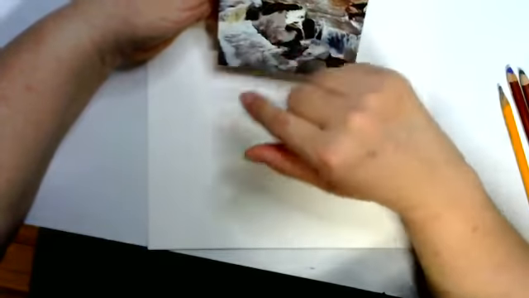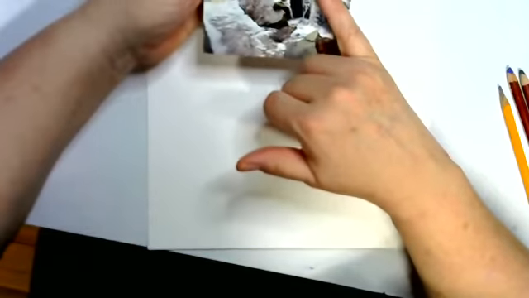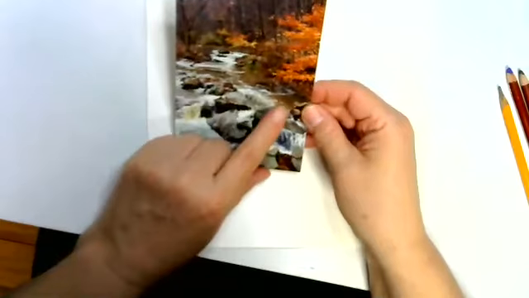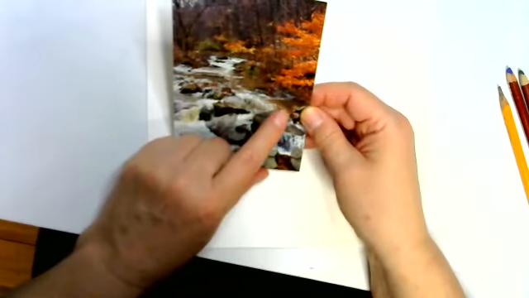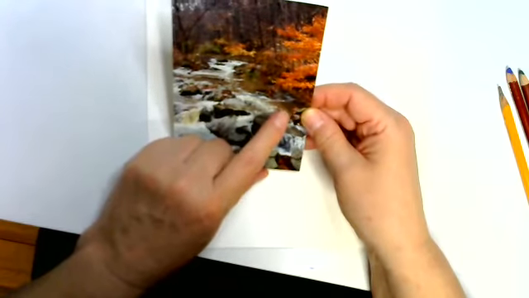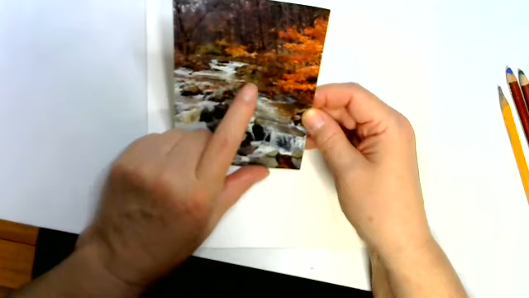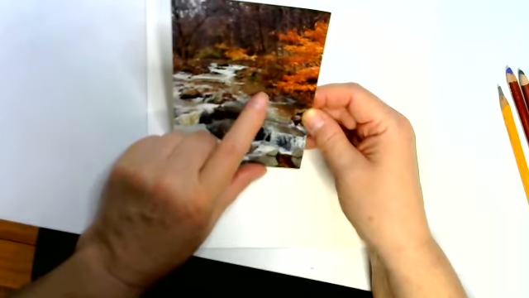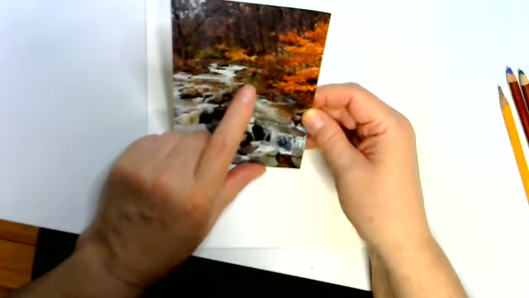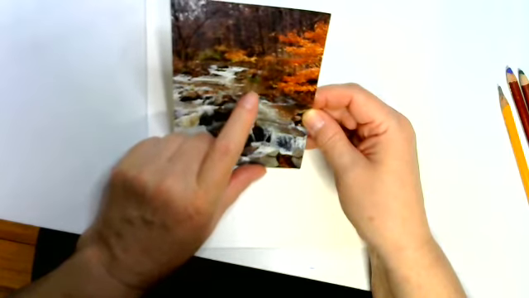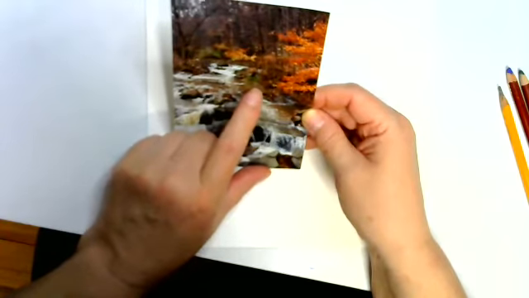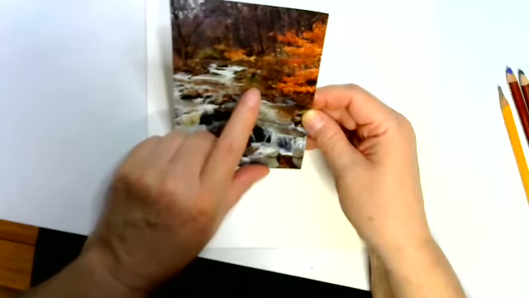Look at how orange some of this water is over here. And here's a reflection from the grass, so we've got some green coming in. Here's a reflection from this stick coming in. So we're going to need to make sure we get those details right.